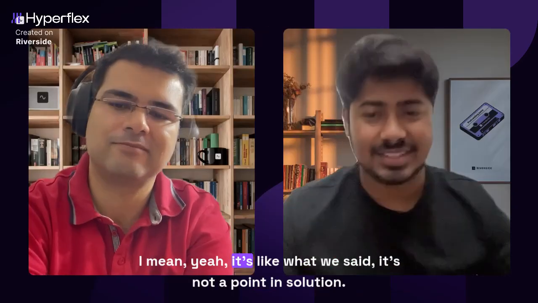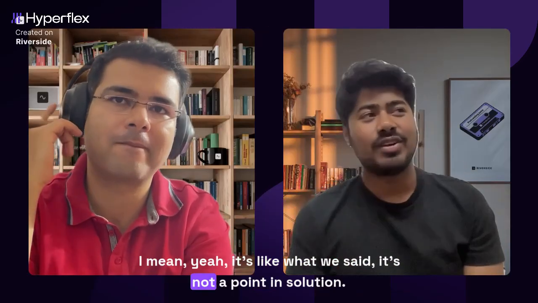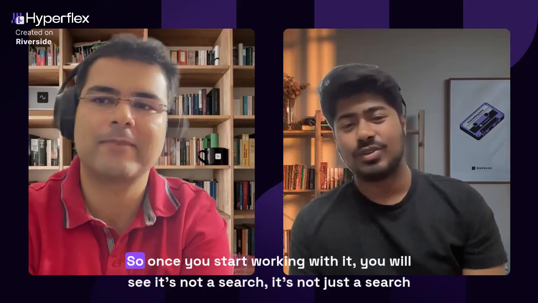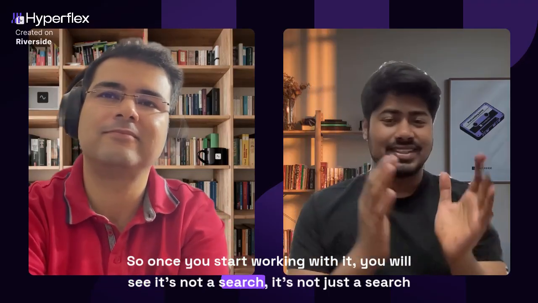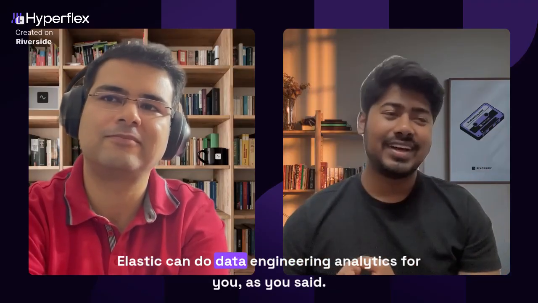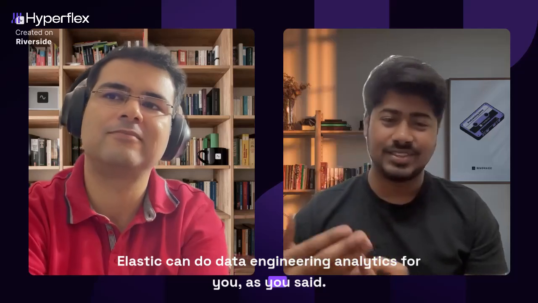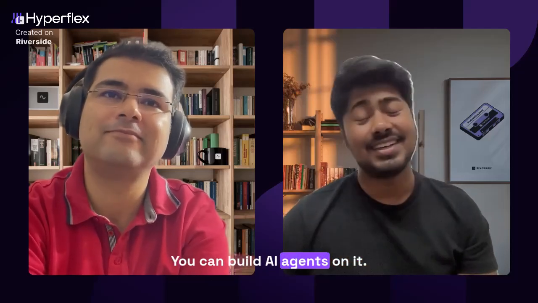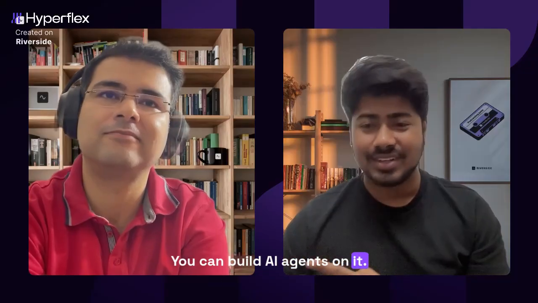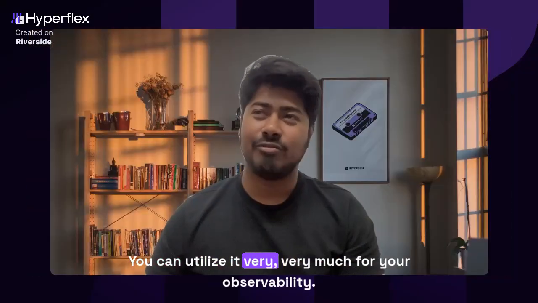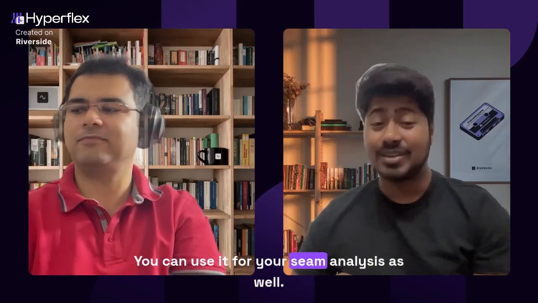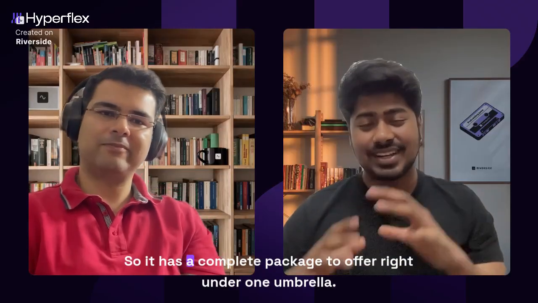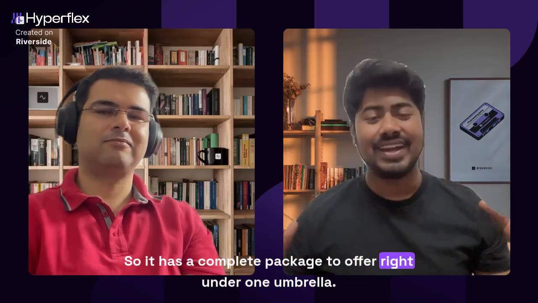Yeah, it's like what we said. It's not a point solution. Once you start working with it, you will see it's not just a search engine. Elastic can do data engineering and analytics for you, as you said. You can build AI agents on it. You can utilize it very much for your observability. You can use it for your SIEM analysis as well. It has a complete package to offer right under one umbrella.